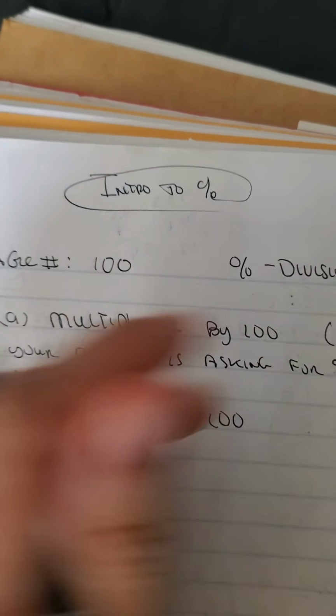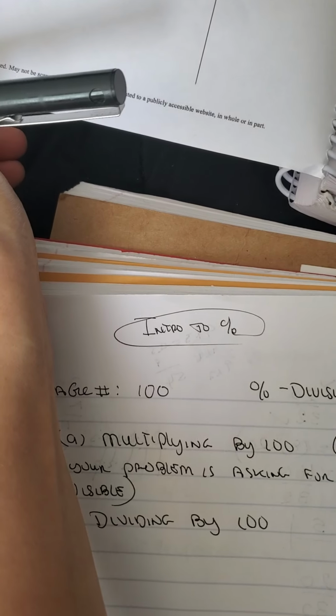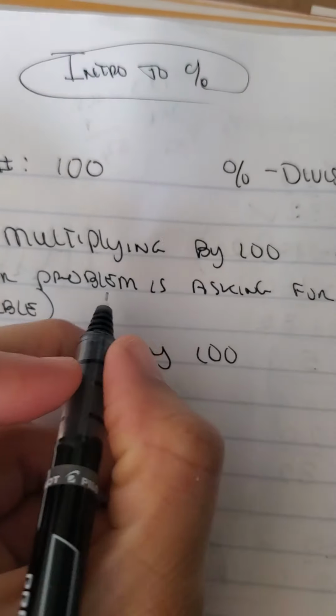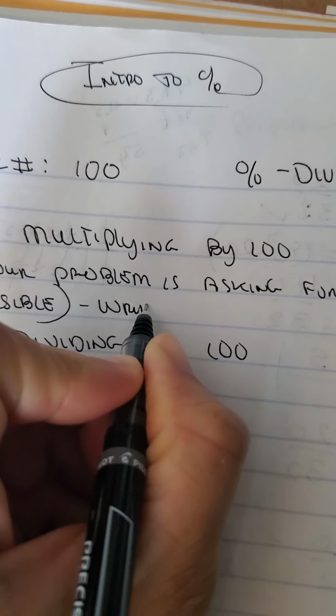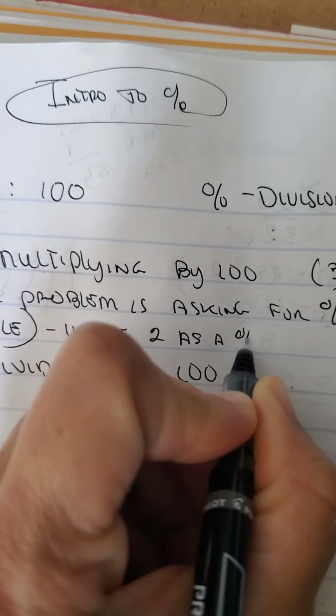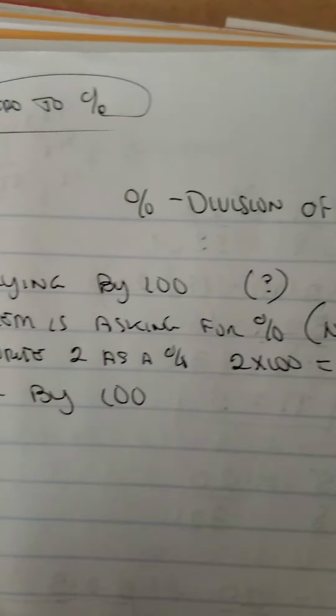So for example, you might get a question that says, write 2 as a percent. So that'll be 2 times 100, 200%.